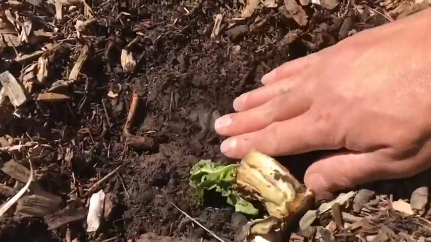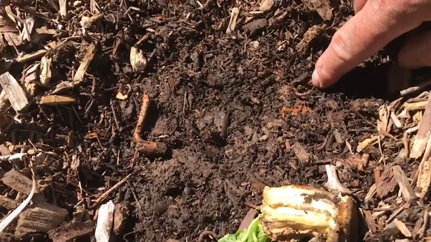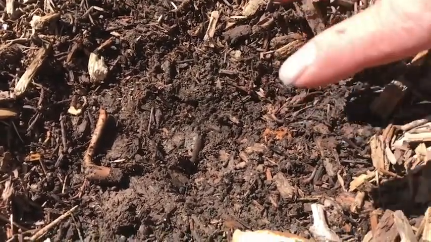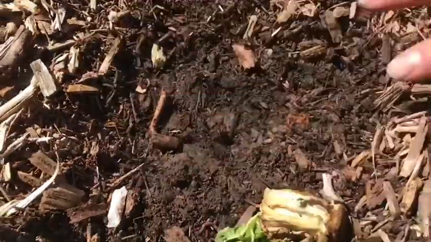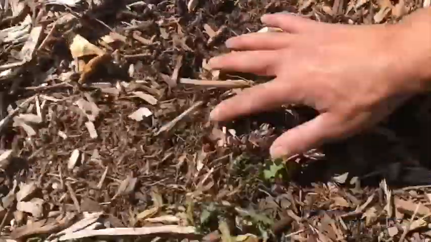You can see that it's moist. I mean, you can see the moisture that's retaining. You can see that there's worms, invertebrates right there. Okay. And that's what we're doing. We're feeding that. They're decomposing this wood chips. It's retaining moisture, and it's moderating soil temperature.